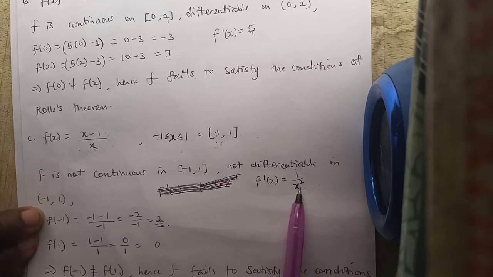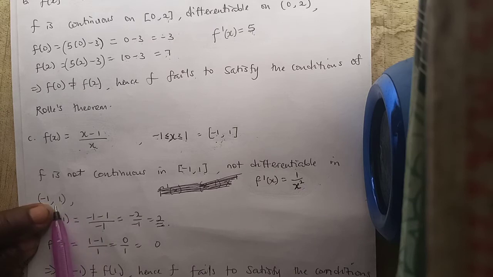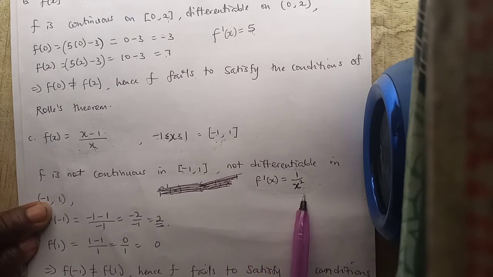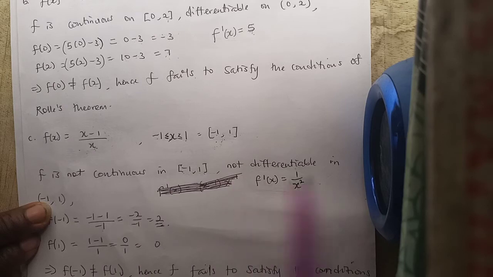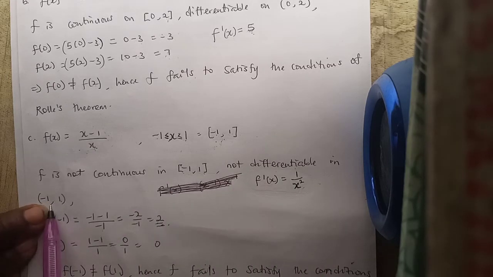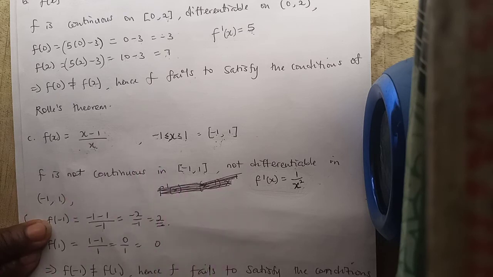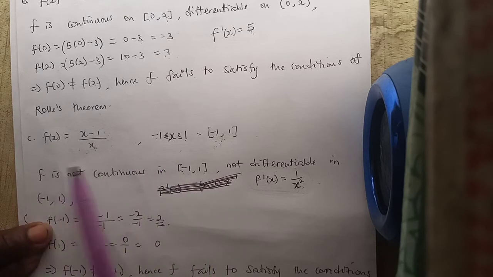So in the open interval given to us, is 0 in the open interval? Yes, 0 is in the open interval minus 1 to 1, because in between minus 1 to 1 we have 0. So since 0 is there, and when we put 0 in the function of the differentiation, it will be undefined. Then we say that the function is not differentiable in this open interval. So the function did not satisfy the first one, it did not satisfy the second one. So automatically it has failed Rolle's theorem. But we want to check for the last one too.